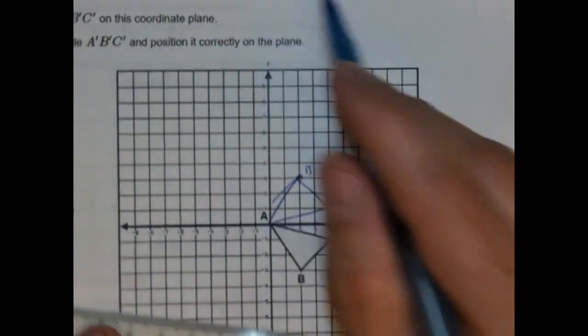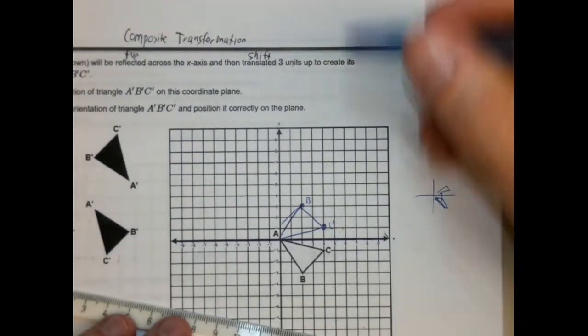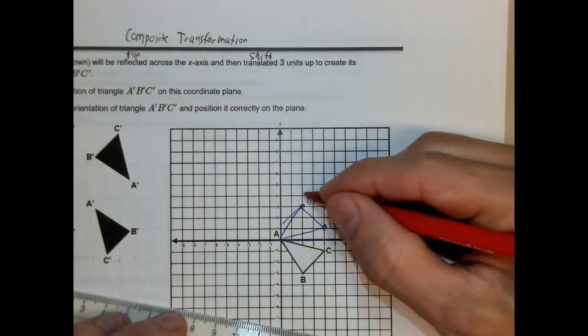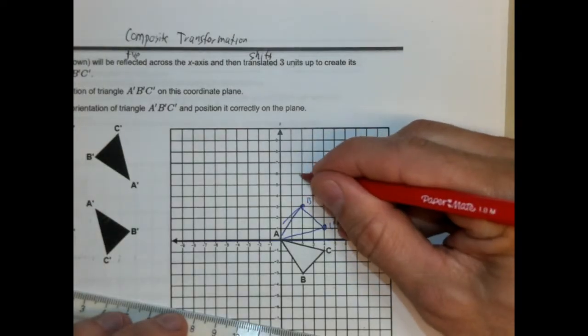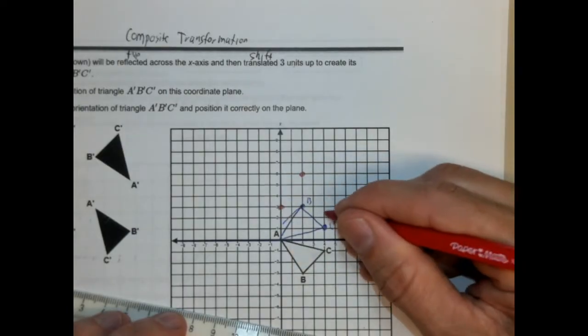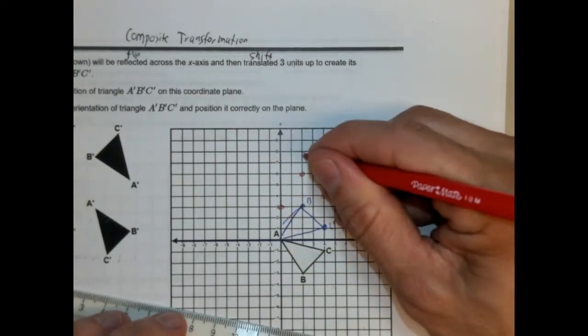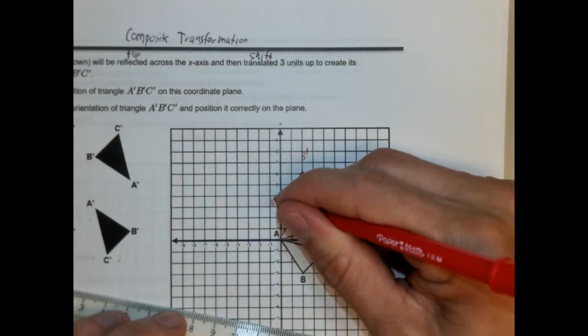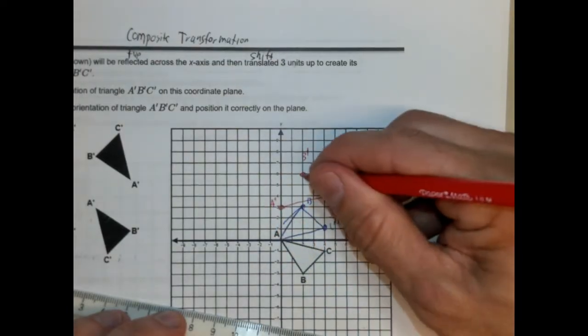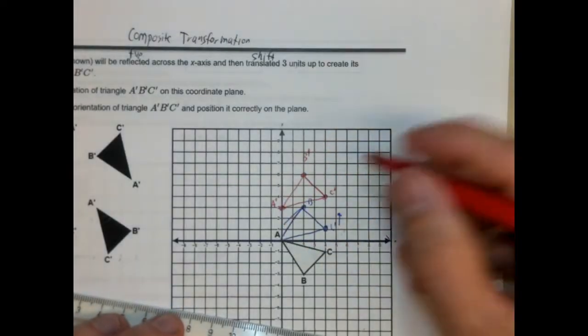Then we're going to shift it 3 up. All right, so we flipped it. Now we're shifting it 3 up. So I'll use red for the other one. So 1, 2, 3. And then 1, 2, 3. And then 1, 2, 3. Okay, so B prime, A prime, C prime. So this is the one we want right there.